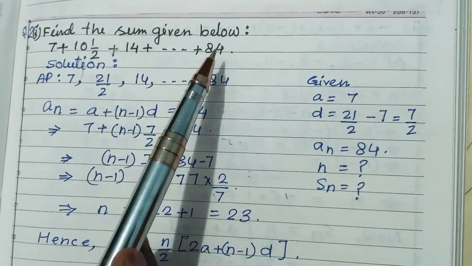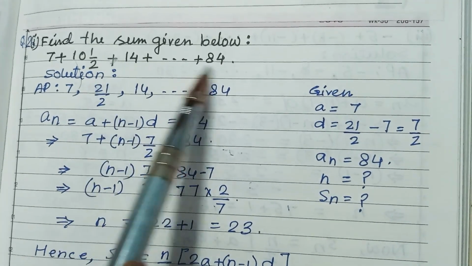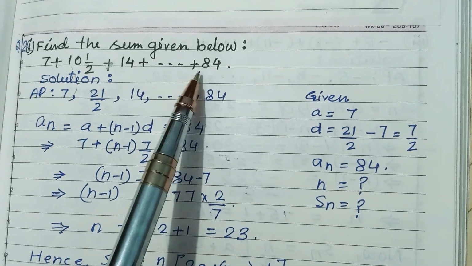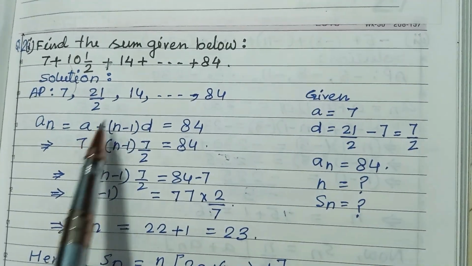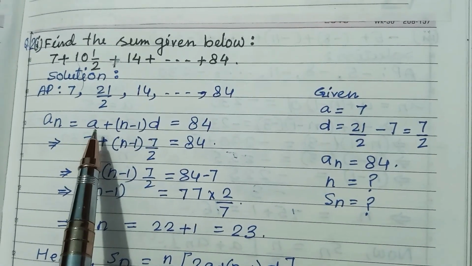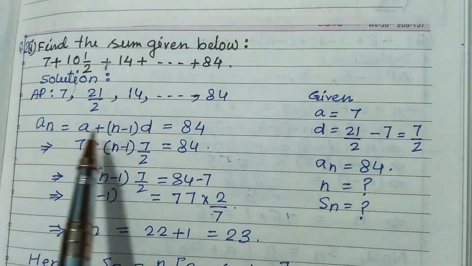Next is question number 2. Find the sum of the given below. It is a finite AP. The last term is given. So for the last term, where an is given, you can take it in this way or the other way. Two methods I have shown here.